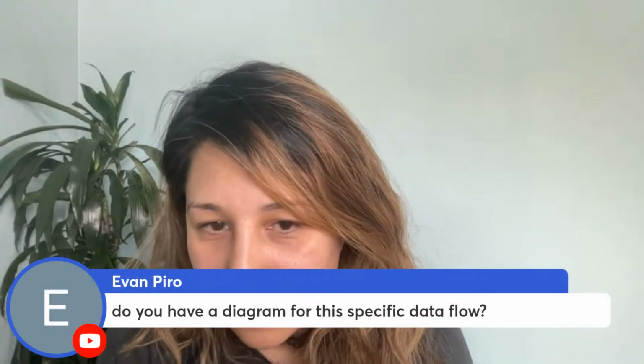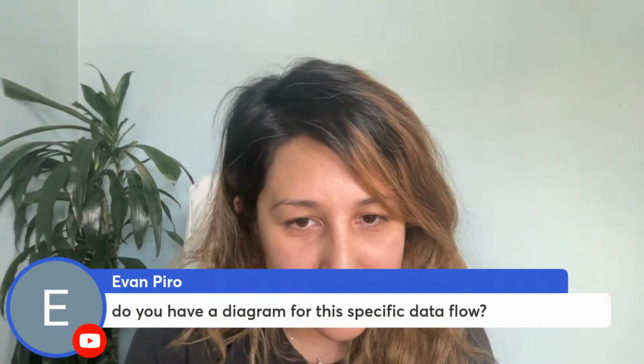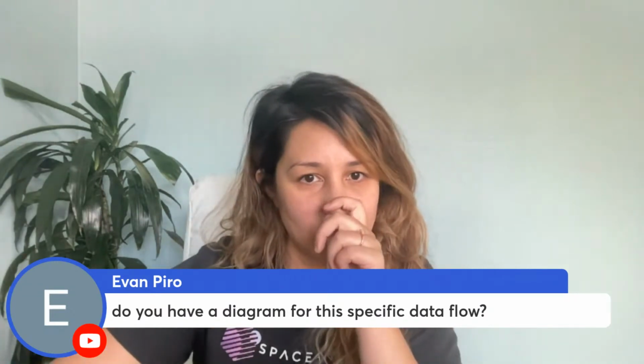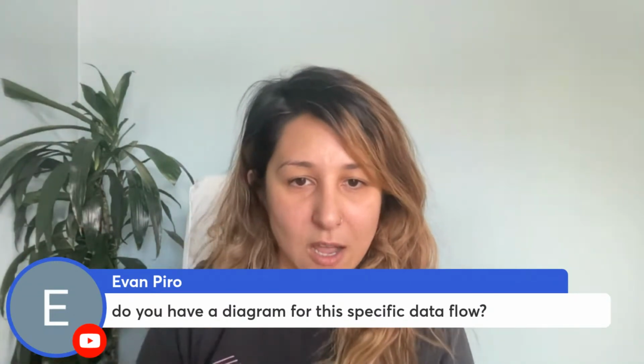All right, and another question. Do you have a diagram for this specific data flow? Sure, yeah. If you go to the docs page, are you talking about the event and data ingestion or the architecture? You can go in and check the architecture diagram, and then it will show you how the data flows into Space and Time.